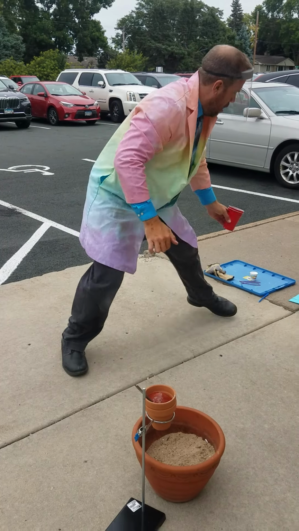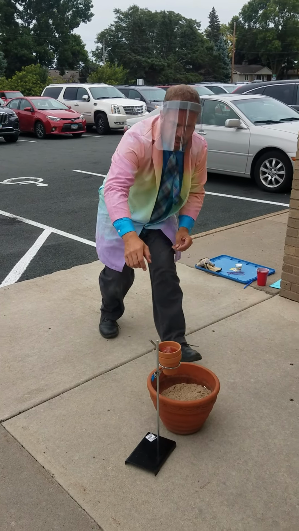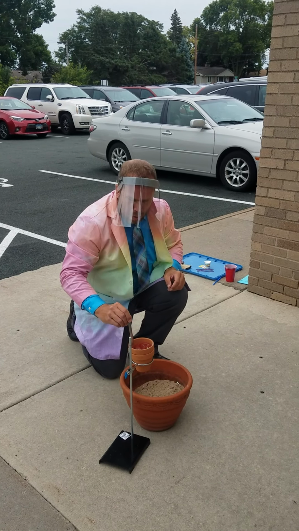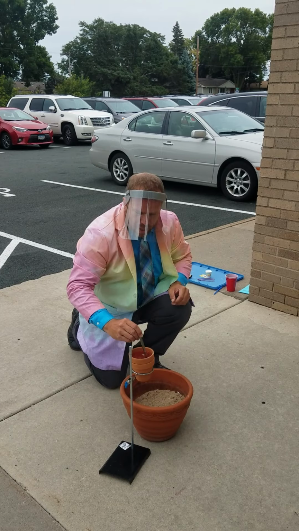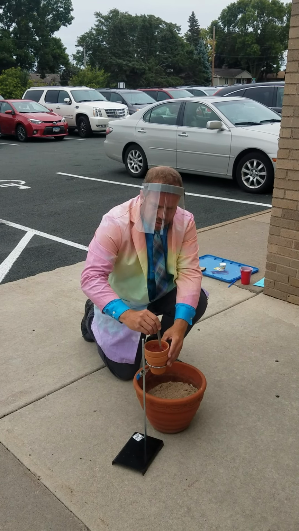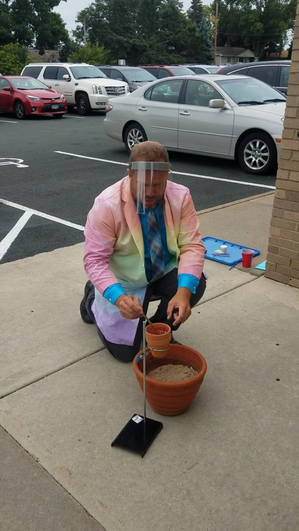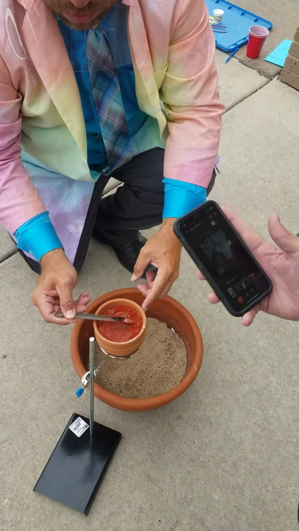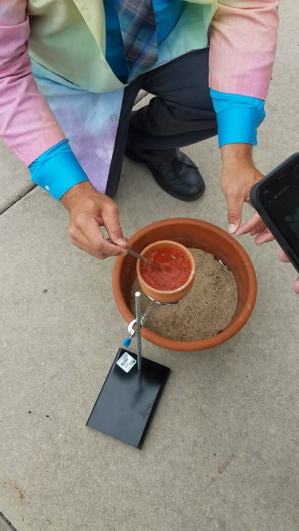Now, if we want a really good reaction, we want to mix this well. Right now, we want to make what we call a homogeneous mixture, meaning we want it to all look the same. Right now, if you look in here, you can see lots of clumps, some red, some silver. That's called a heterogeneous mixture.